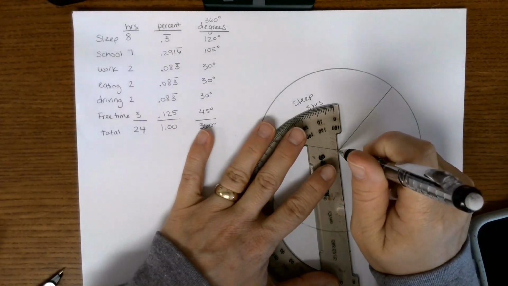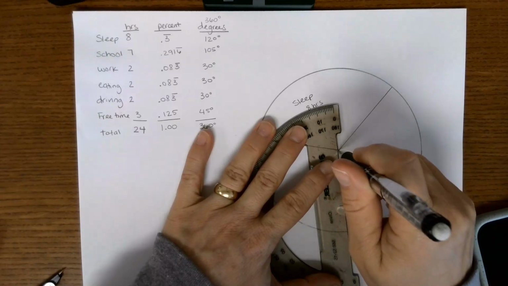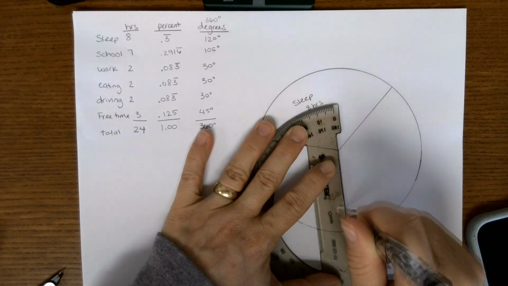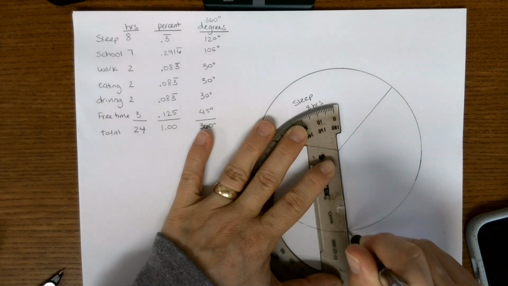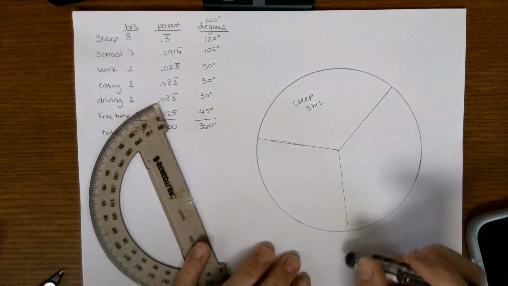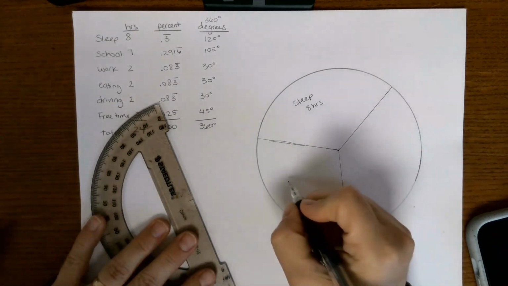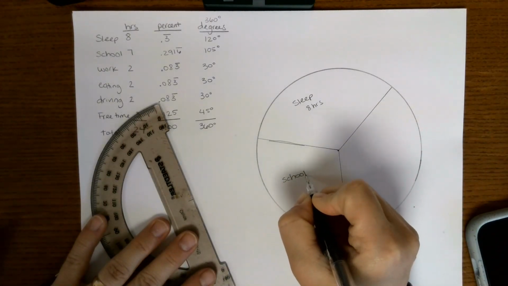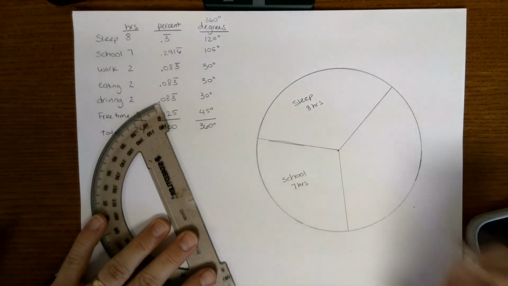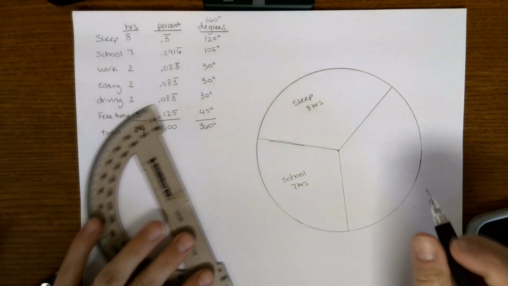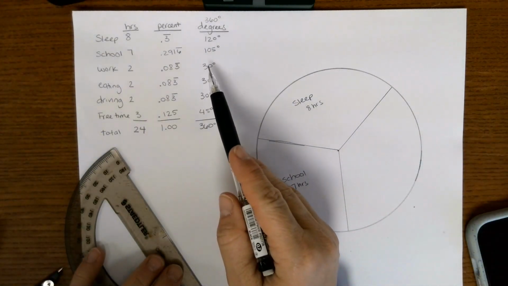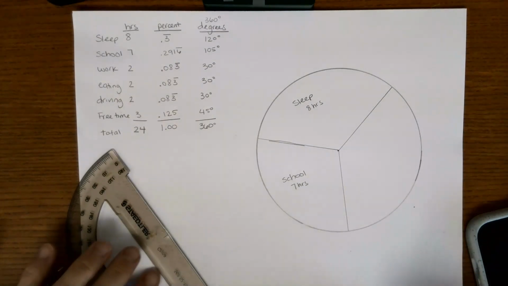I'm going to go all the way out to my line that's outside my circle. And when I do, I'm just going to stop at the circle. I can erase this marking here. And this is now my schoolwork. So I've got school and I have 7 hours. I'm going to do the same thing now for my work, my eating, and my driving.